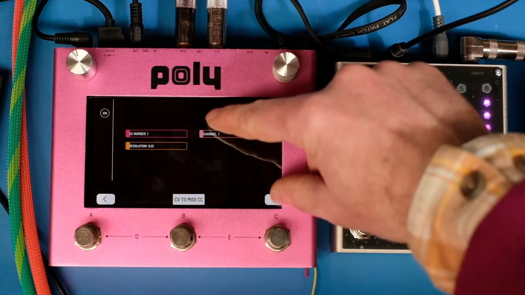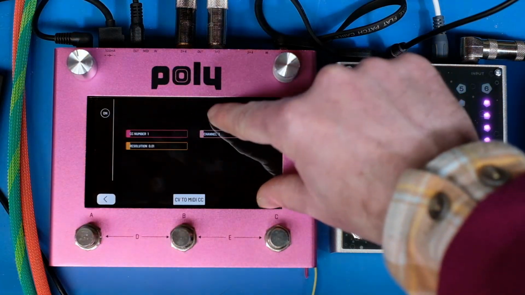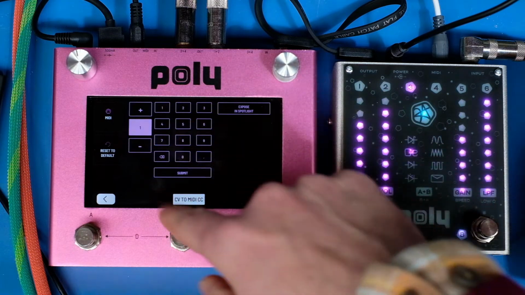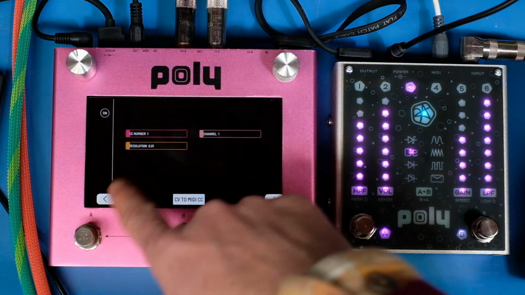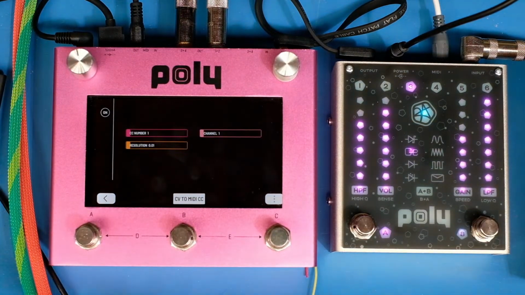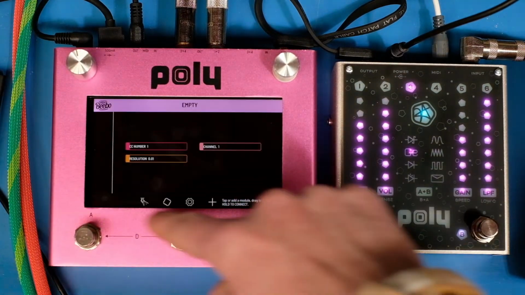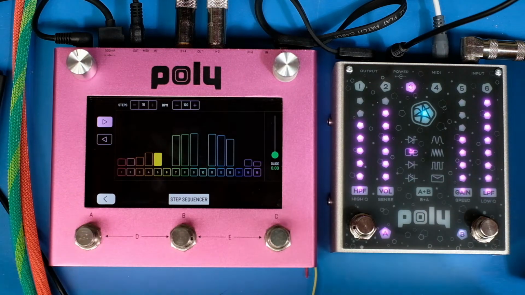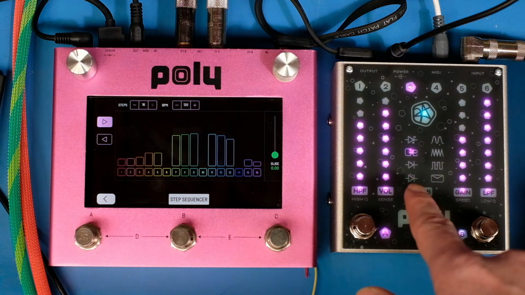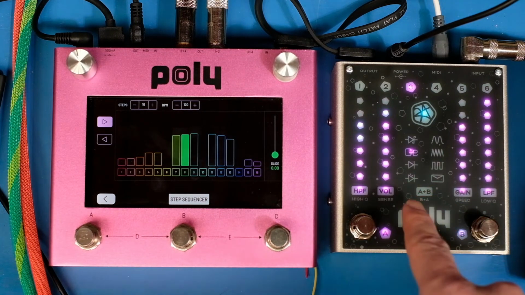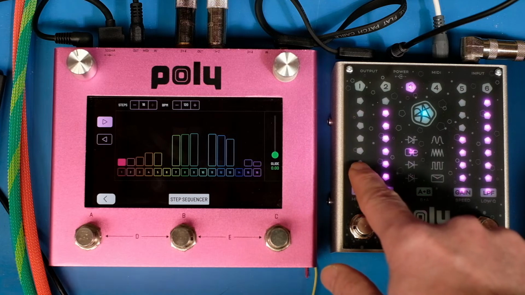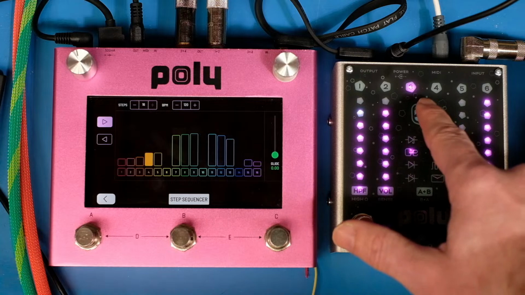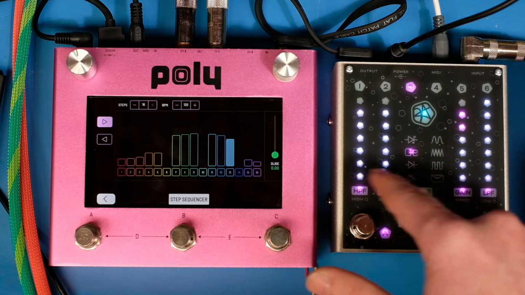Remember, if you want to jump to a specific number for any of these things, you can use the numpad here as well. So I've chosen CC number 1 from here. And now, if I start running the step sequencer, you'll see it's doing fancy things over here. And what is this fancy thing, you say? Well, it's blend. See how this one's changing?